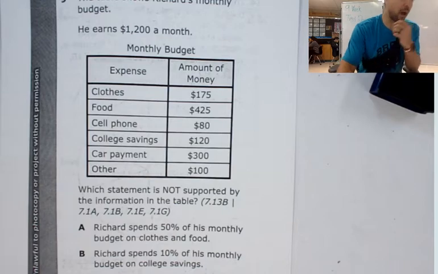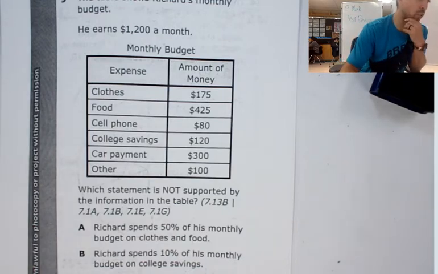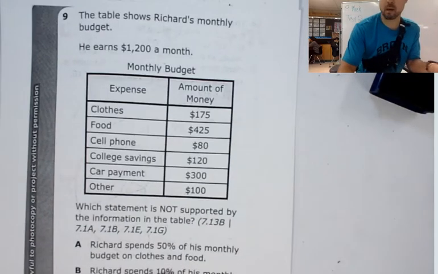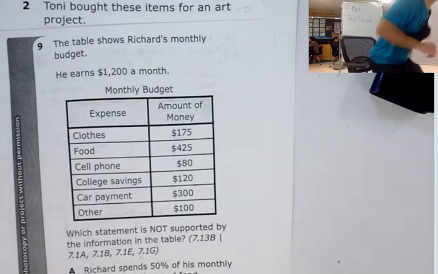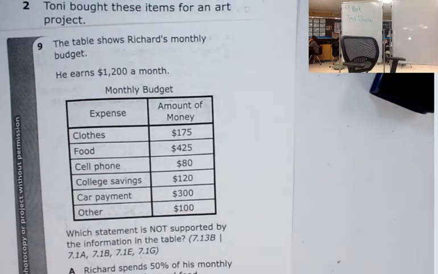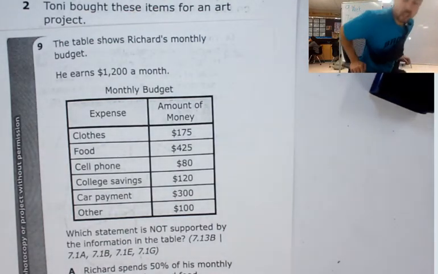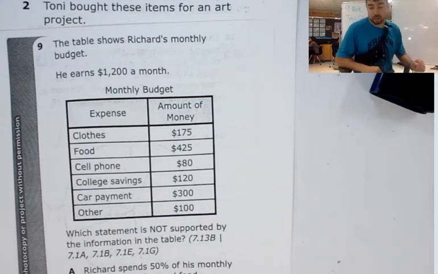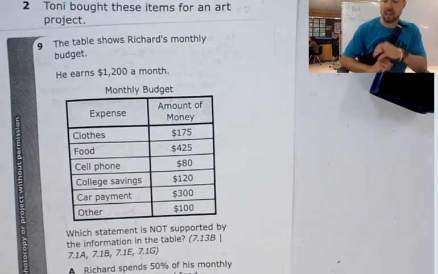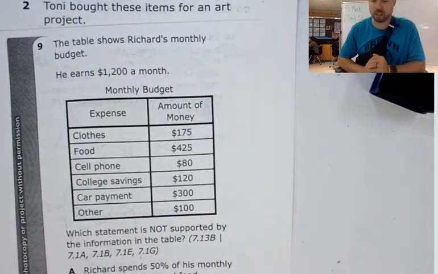Now, we're on number 9, the table shows Richard's monthly budget. Does everybody see number 9? Yes? So it says this table shows Richard's monthly budget. He earns $1,200 a month. Which statement is not supported by the information in this table?